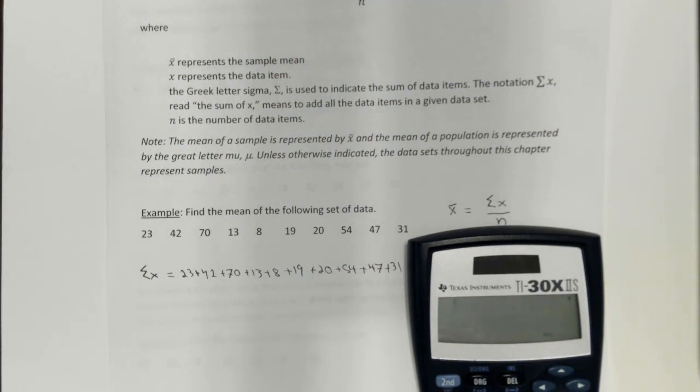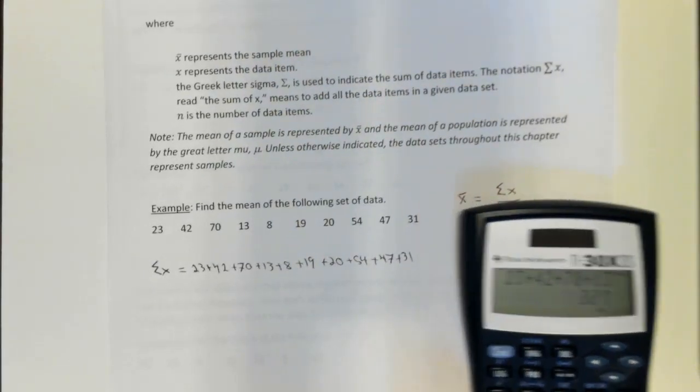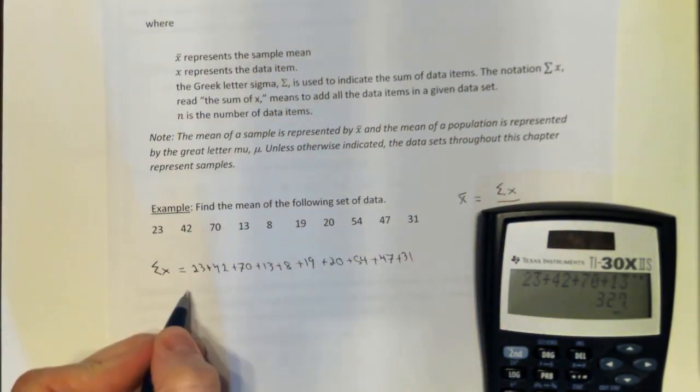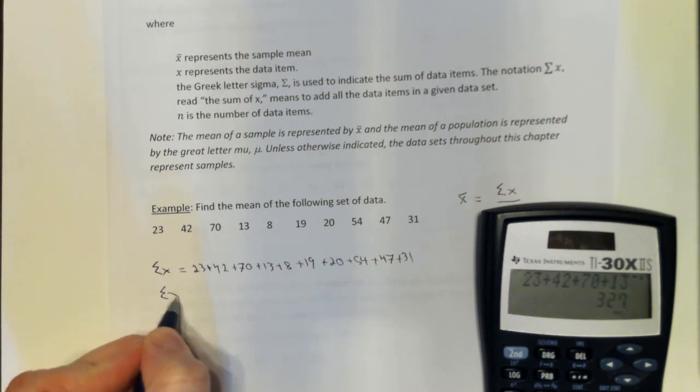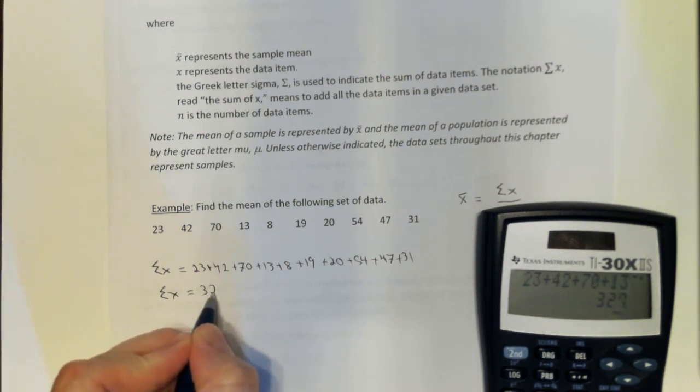Okay, so I'm going to do the calculation twice. I would recommend do the calculation twice as well to make sure you get this number correct. I would say that the mistakes that are going to happen are when you calculate the sum of X and you mistype something in the calculator.